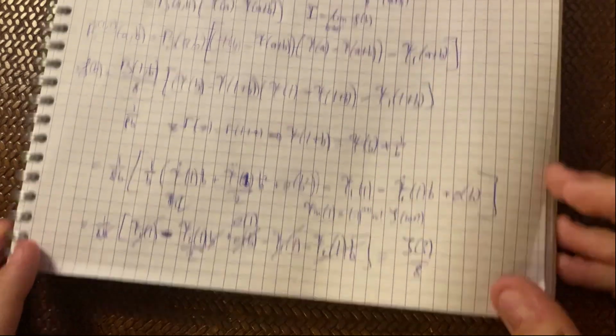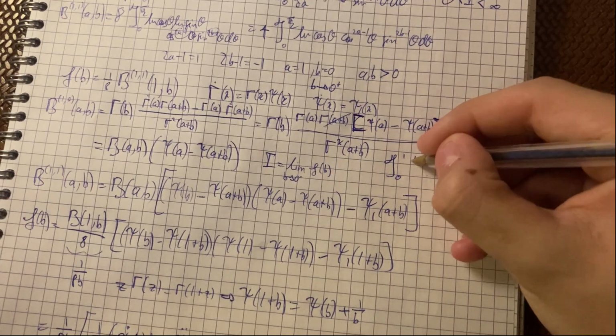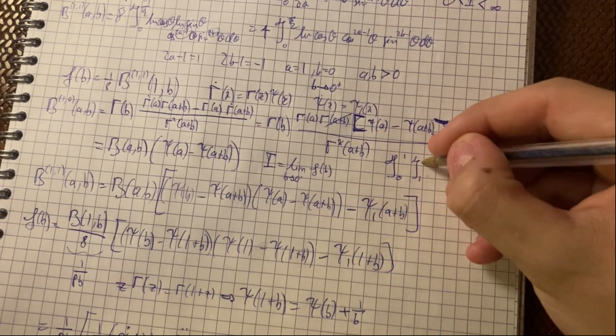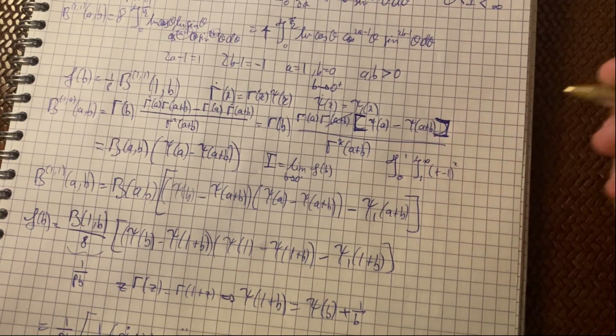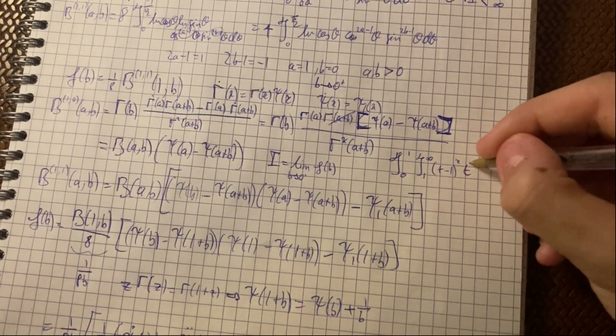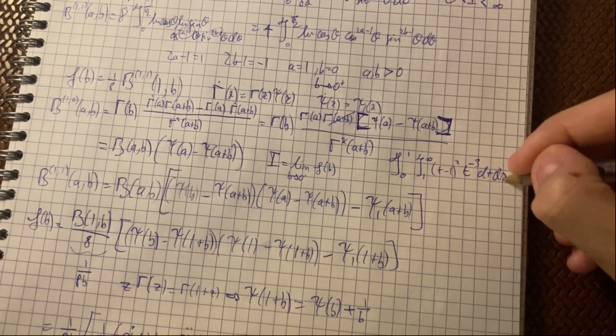I write it here, the integral from 0 to 1 of the integral from 1 to infinity of t minus 1 to the x power, t to the -3 dt dx.